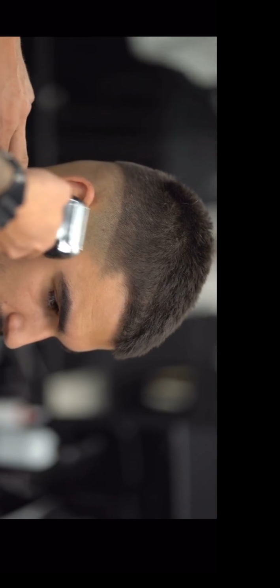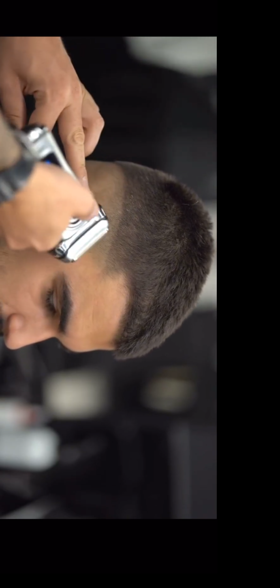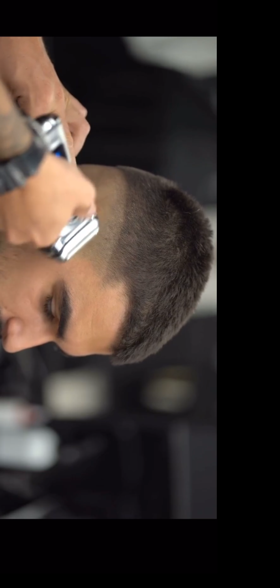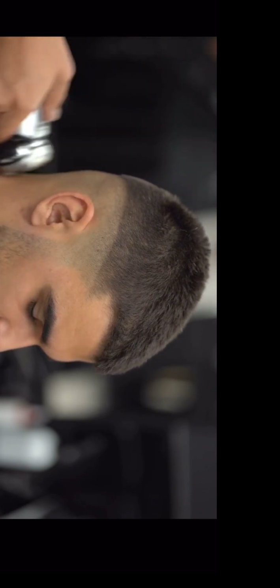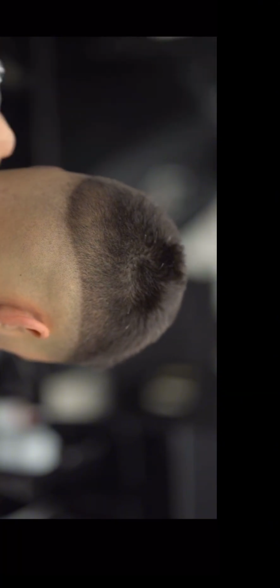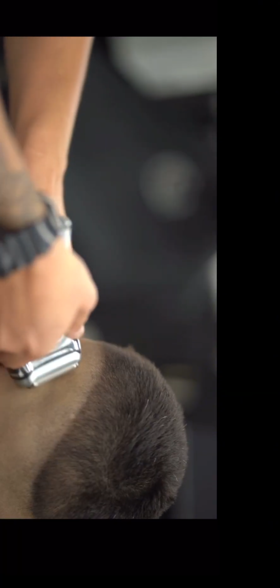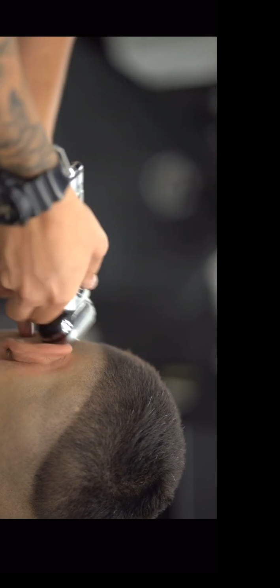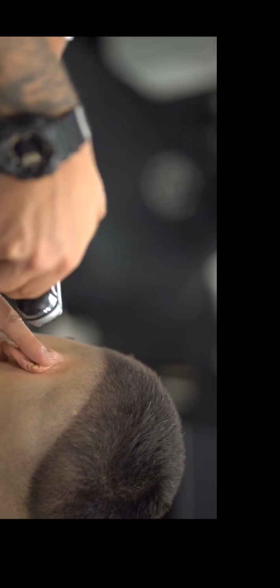Next, I will use the shaver to obtain the 000, which is the smallest number. Same, I go all around the head, putting pressure only at the base, but not at the 00 area, paying attention to not touch the trimmer length. I'm moving all around the head. Again, paying attention behind the ears.